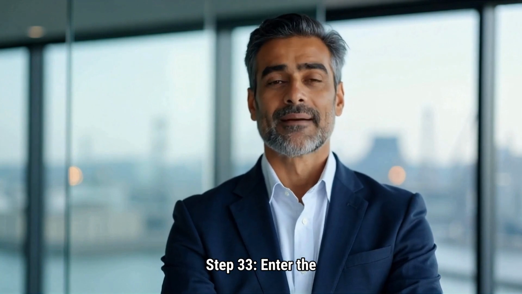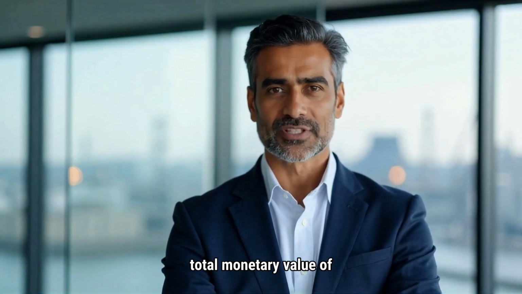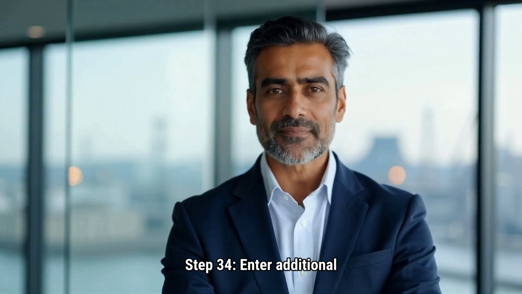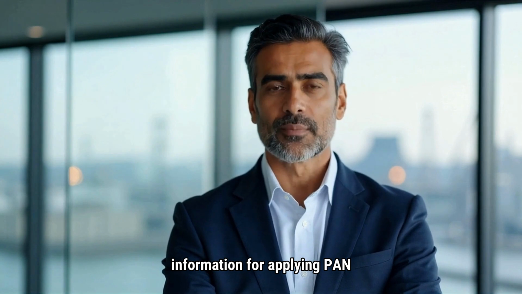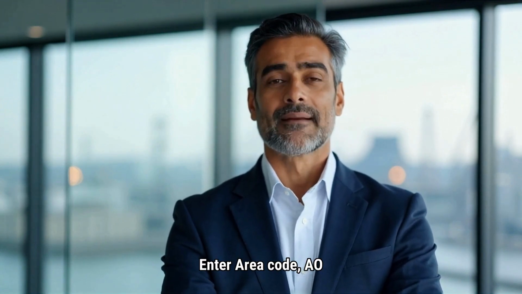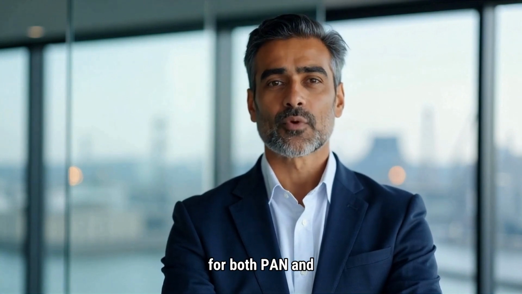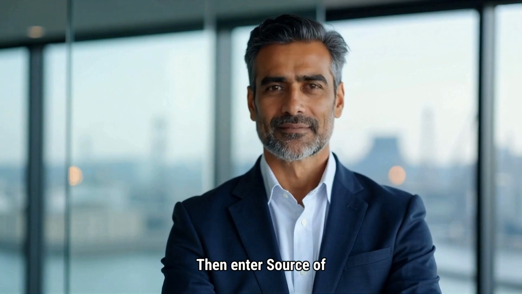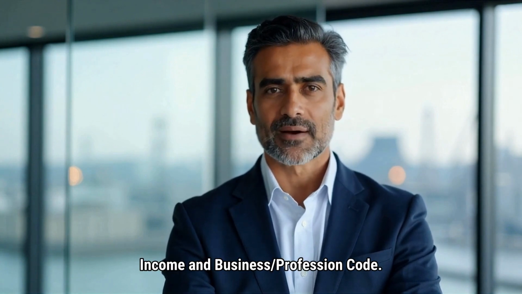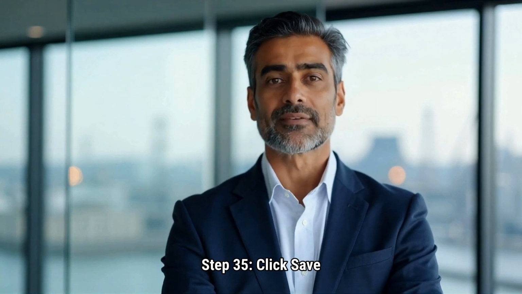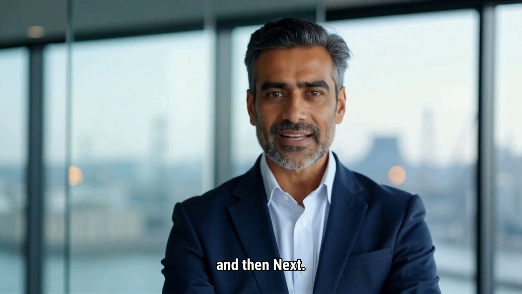Step 33. Enter the total monetary value of partners in the LLP. Step 34. Enter additional information for applying PAN and TAN number. Enter area code, AO type, range code, and AO number for both PAN and TAN. Then enter source of income and business profession code. Step 35. Click Save and then Next.